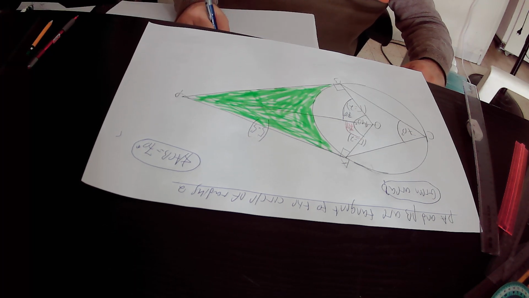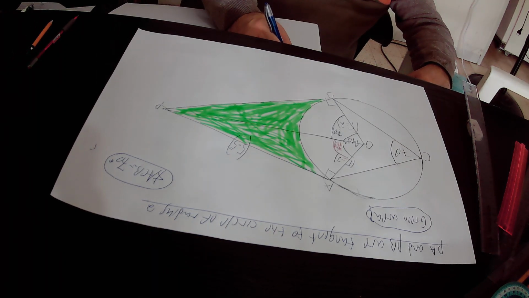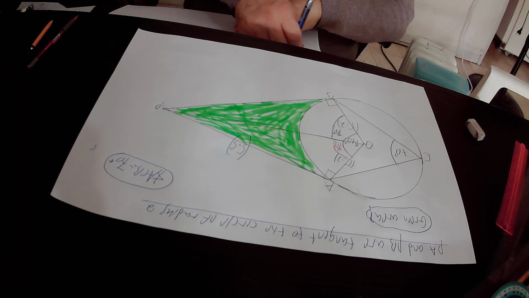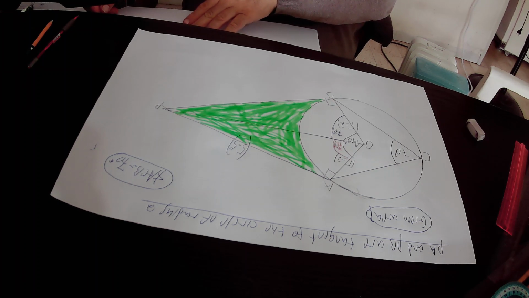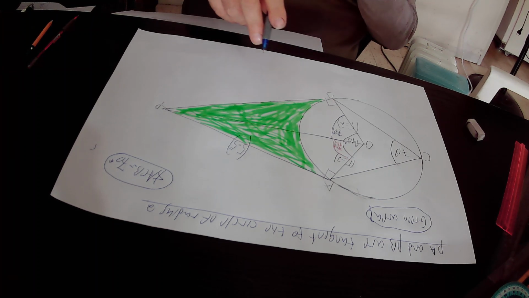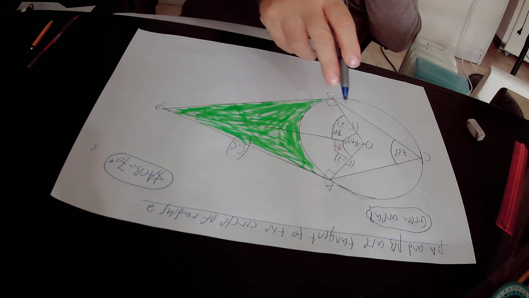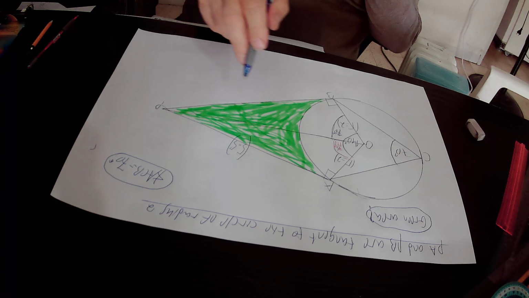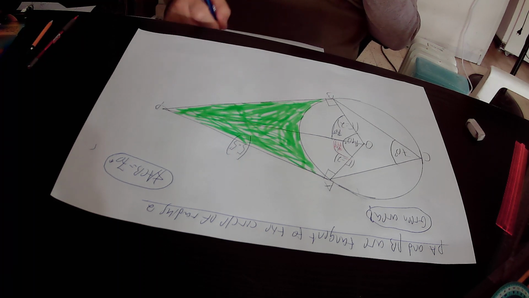I repeat again that our mission is to find out the area of this green shape. So what is the area of the green shape? From the drawing, it is very easy to see that the area of this green shape equals the area of the right upper triangle AOP plus the right lower triangle BOP.